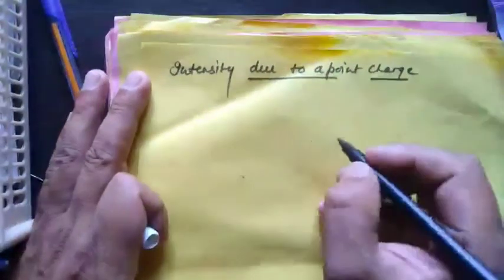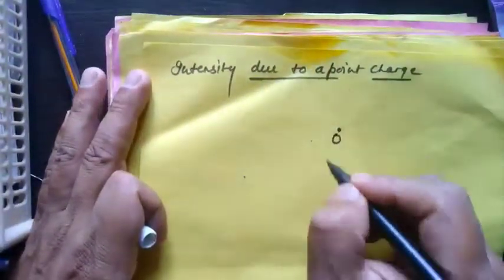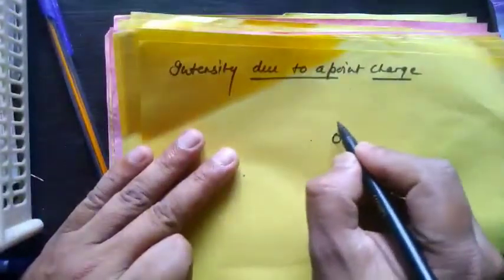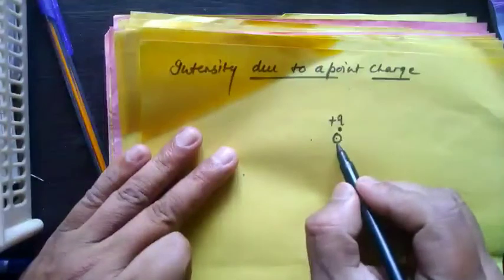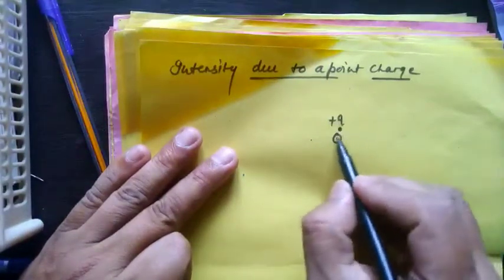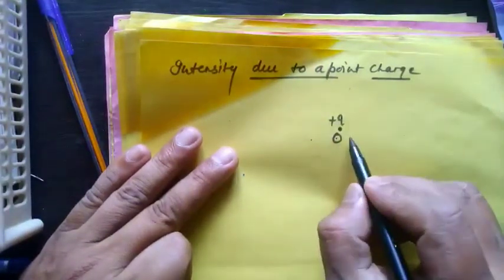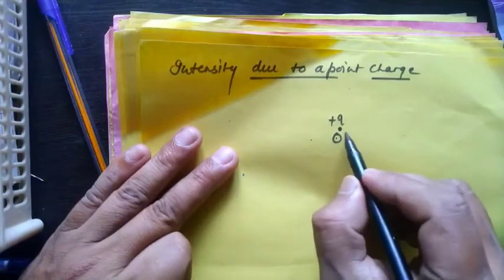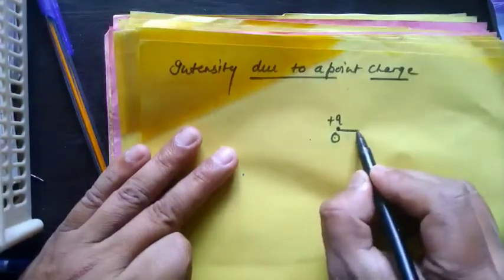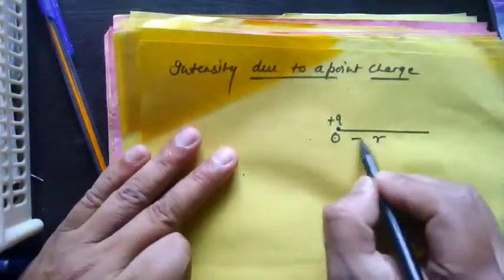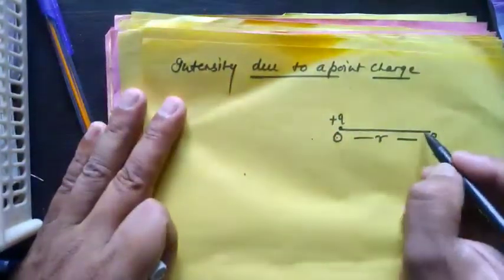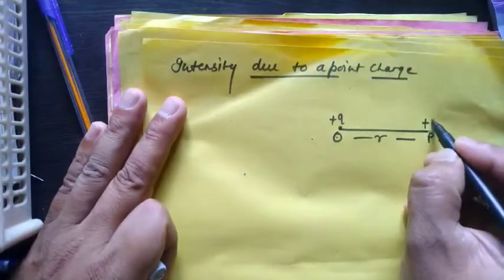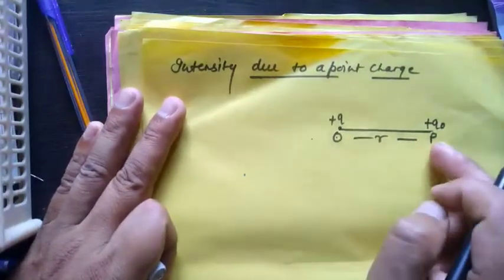Suppose that this is point O. A point charge Q is situated here, and at R distance from O, a point P is situated in which a positive test charge is situated.